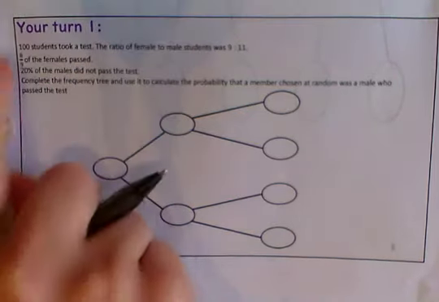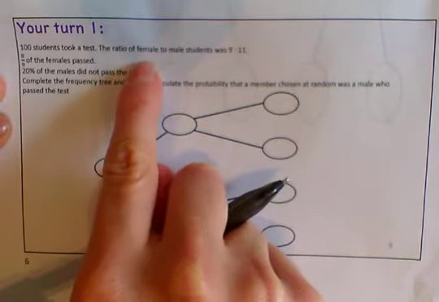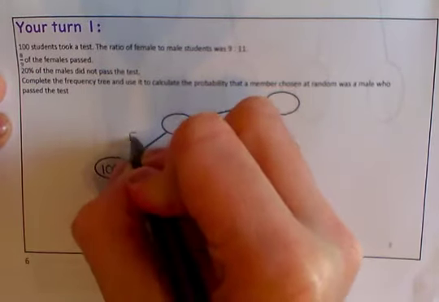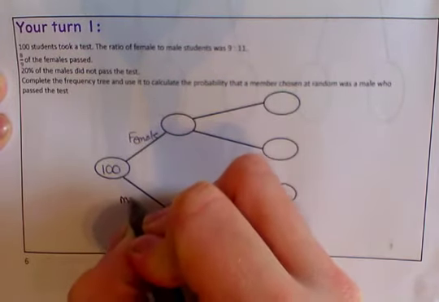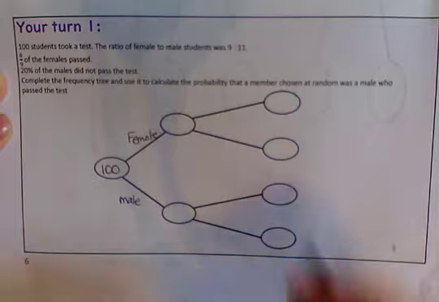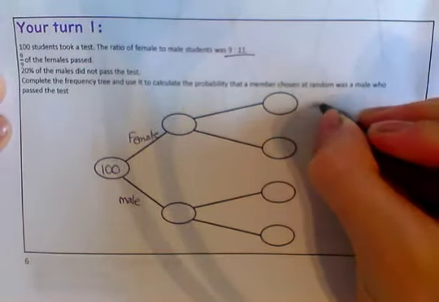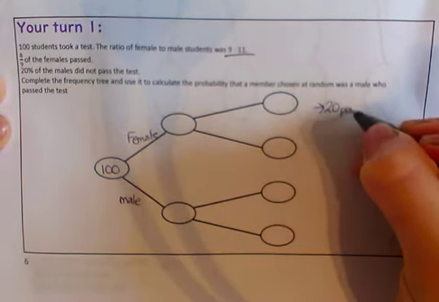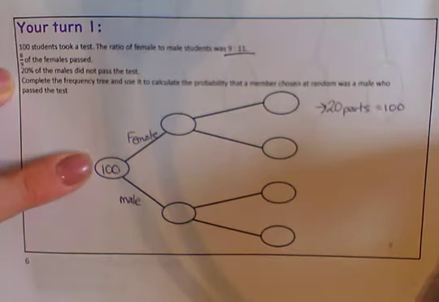So we've got 100 students took a test. The ratio of female to male students is 9:11. So I've got 100 in total, and I've got some female students, and I've got some male students. Again, I'm given a ratio to begin with, which is 9:11. So that tells me that there are 20 parts in total in my ratio, and 20 parts is equal to 100.